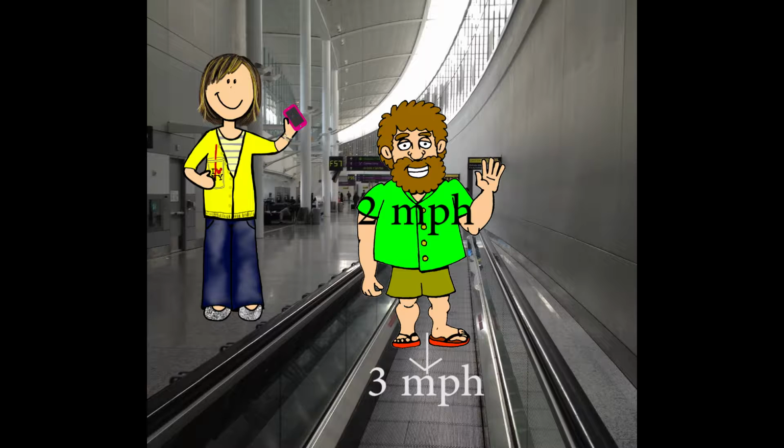To reconcile these differences, the two people must add or subtract their velocity with respect to each other. So, the person on the ramp would add their speed, 2 miles per hour, to the speed of the ramp that the stationary person is observing. This results in the velocity that the stationary person observes, 5 miles per hour. This is classical relativity in a nutshell. Two people reconcile their differences in speed to achieve consensus on an observed velocity.